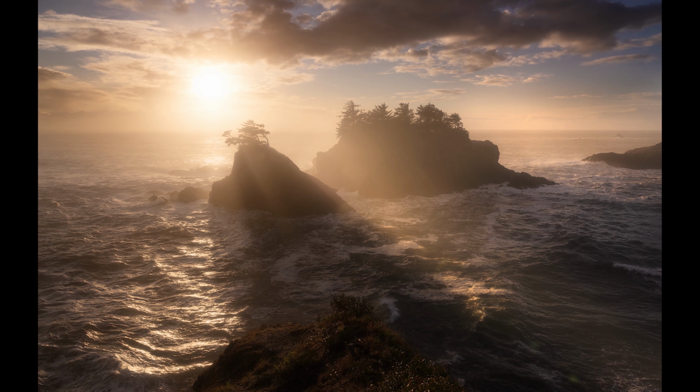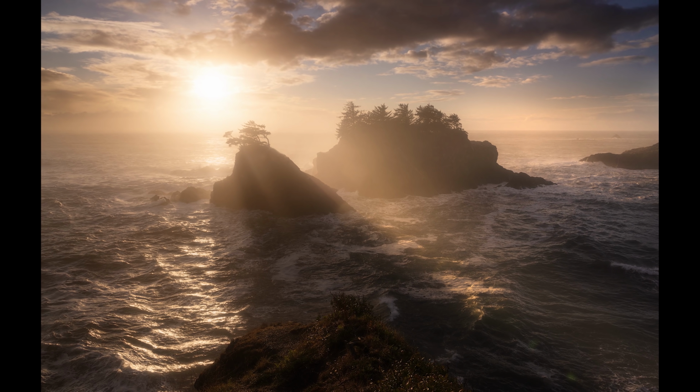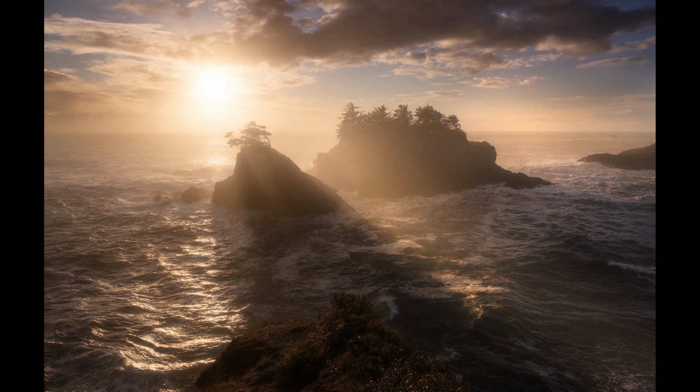Another really important thing when you're photographing moving water or just a water scene is to remember that if you do have bright highlights in your sky, you've got to keep an eye on bright highlights in your water as well. It's really difficult to exposure blend any kind of blown highlights in water.